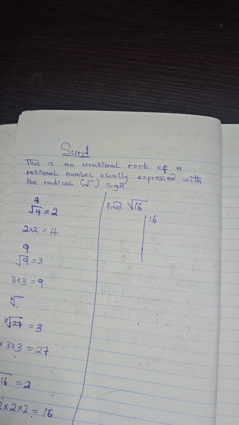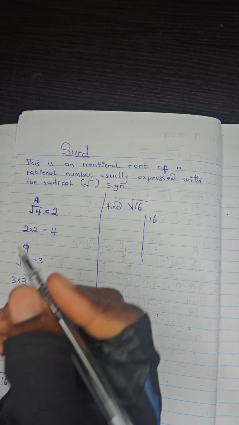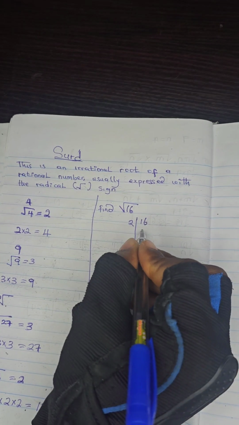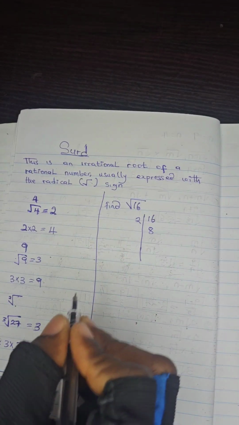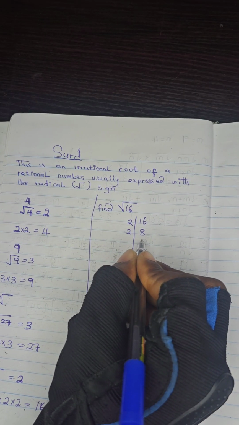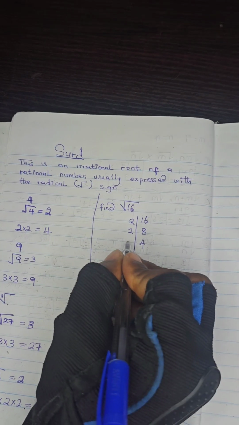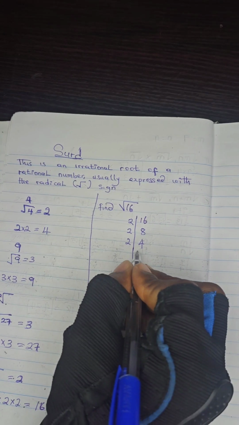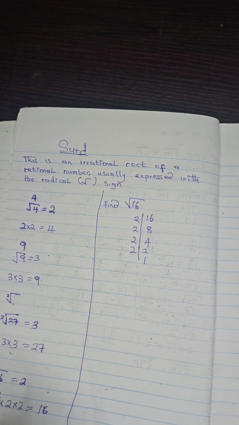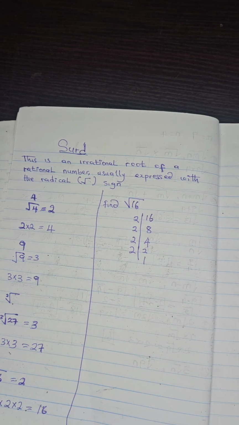What's the smallest number? Look for the smallest number that can divide 16. The smallest number that can divide 16 is 2. By so doing, you get 8. What's the smallest number? It's still 2. By so doing again, you get 4. What's the smallest number? 2. By so doing, you get 2. What's the smallest number? 2. By so doing, you get 1. So these are the whole factors of 16.